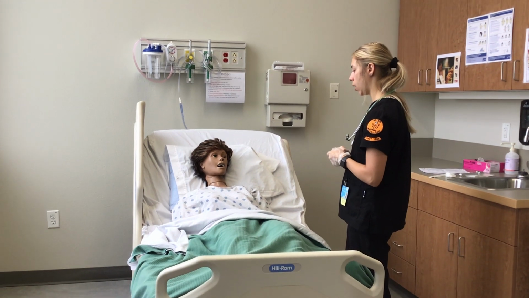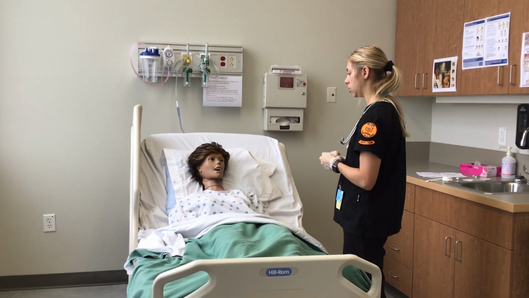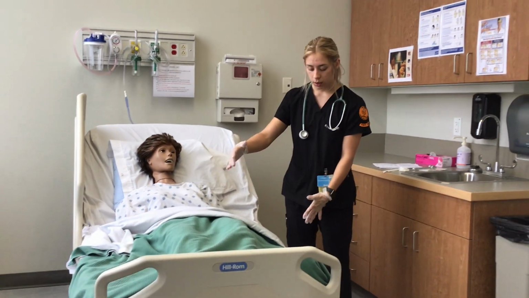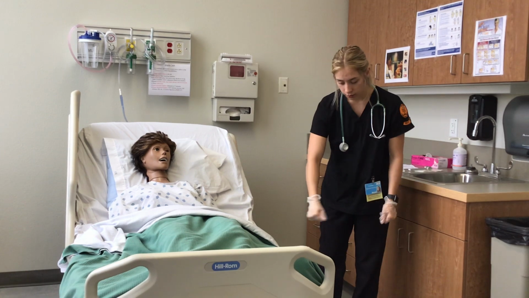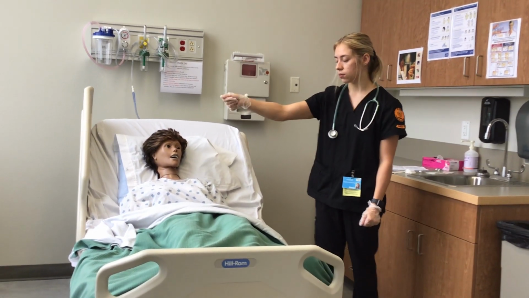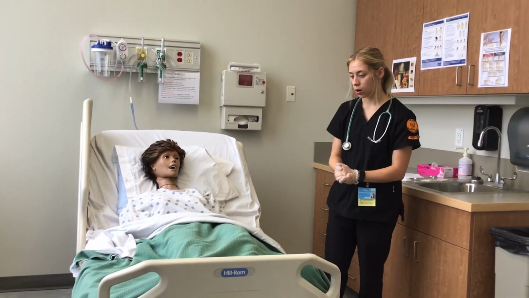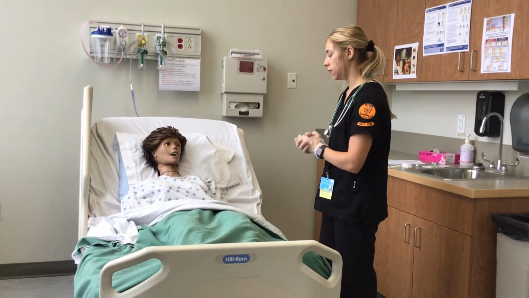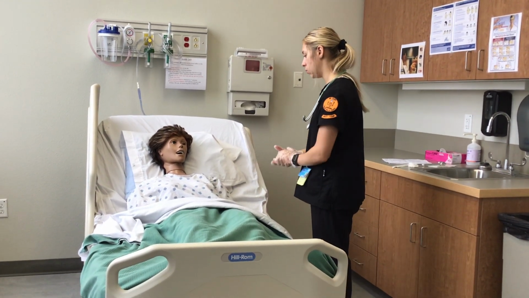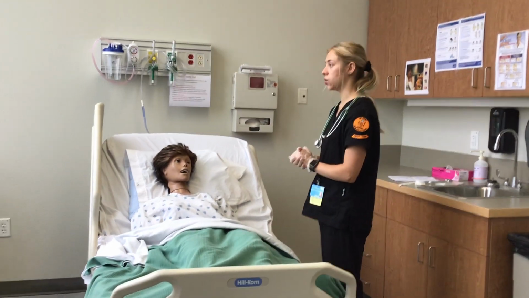So now I'm going to test my patient's tendon reflexes. I'm going to have her sit at the edge of the bed. I'm going to test for patellar tendon reflex, biceps reflex, and brachioradialis reflex, which are all good and active. I'm now going to have her sit back into bed, and I'm going to test for sensory.